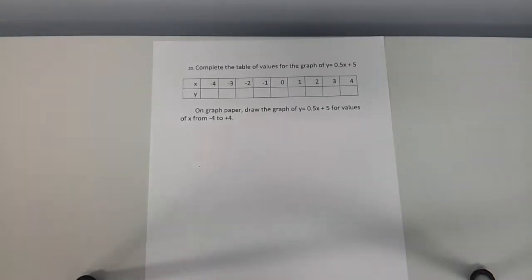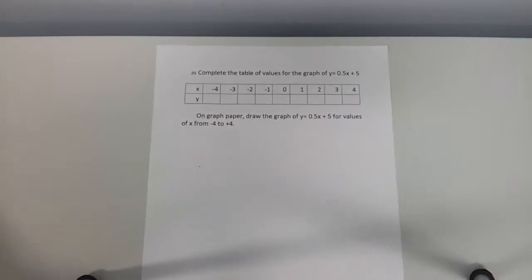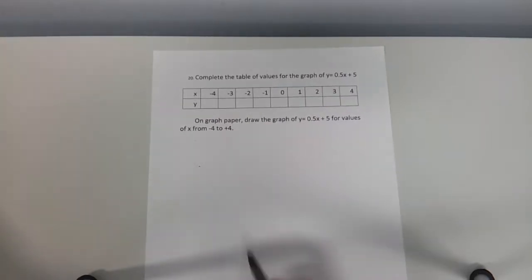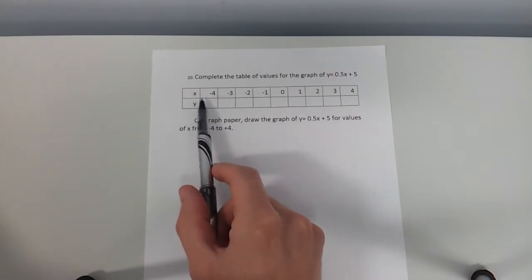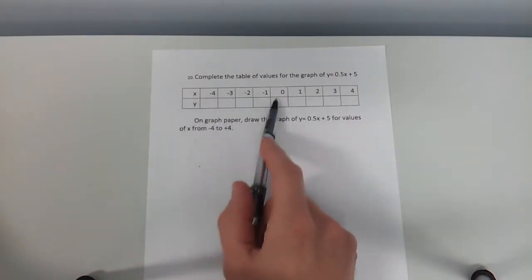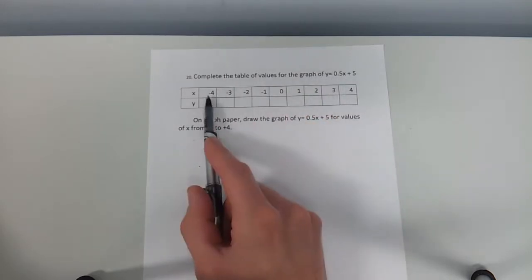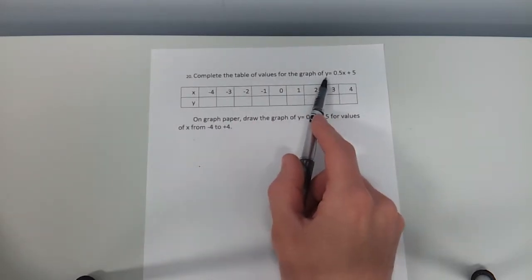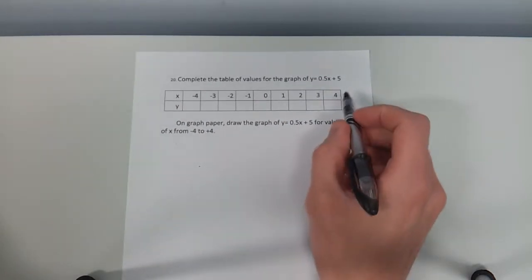Question 20 of your number mock exam asks us to complete the table of values for the graph of y equals 0.5x plus 5. So this is a nice simple question to round the mock exam off with. All we're going to do is look at this and say for these values of x we need to find the value of y. So all we're going to do is replace this x with this value and calculate what y will be.